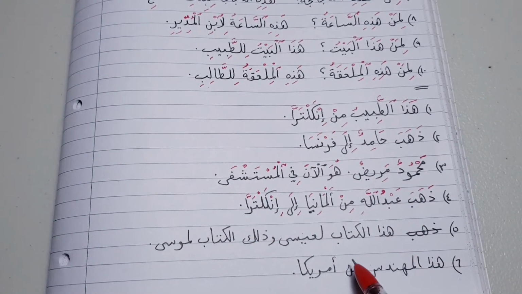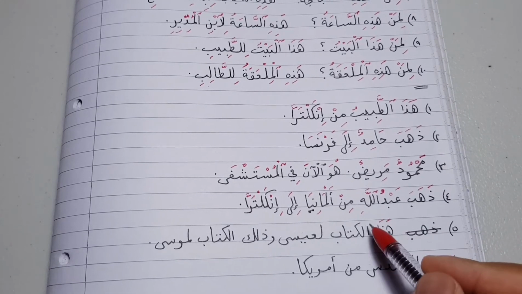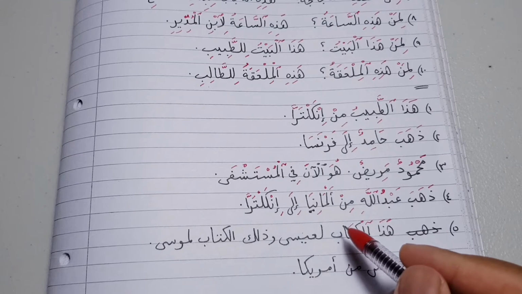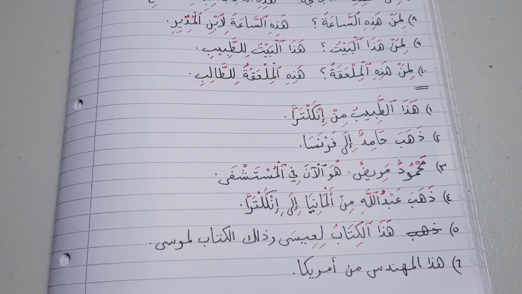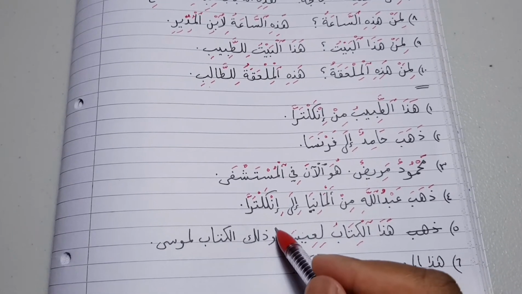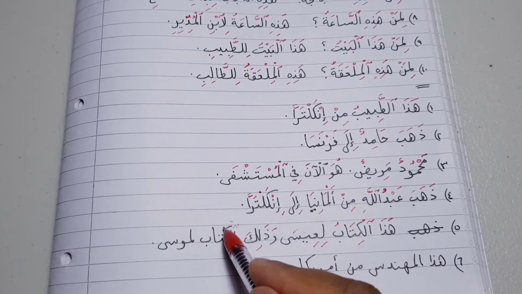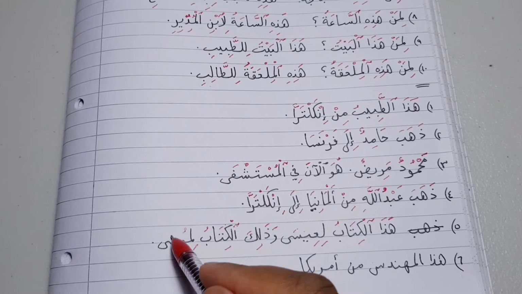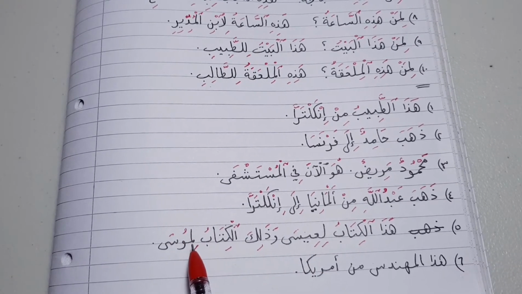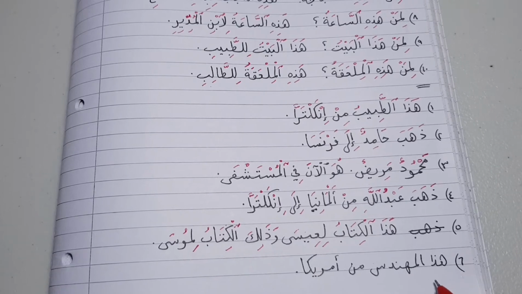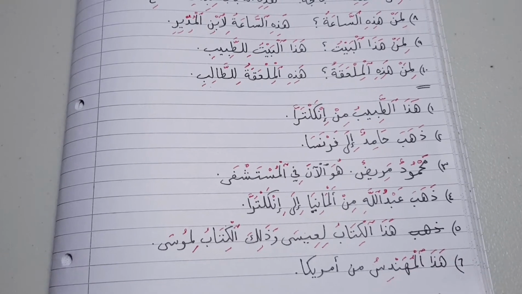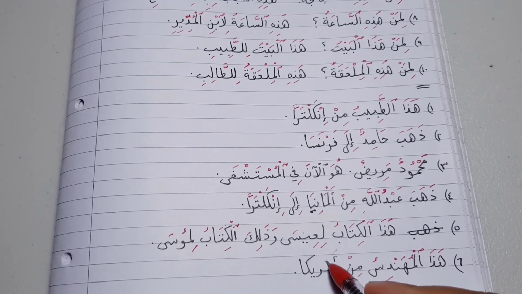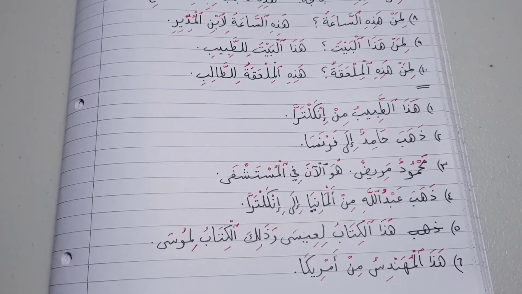طيب, the next one says هذا الكتاب لعيسى, this book belongs to Isa. وذلك الكتاب لموسى. Remember, this little thing here is a lam. This book belongs to Isa, and that book belongs to Musa. The last sentence says هذا المهندس من أمريكا. This engineer is from America.